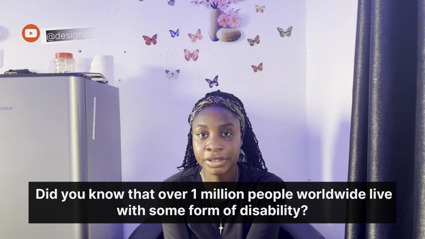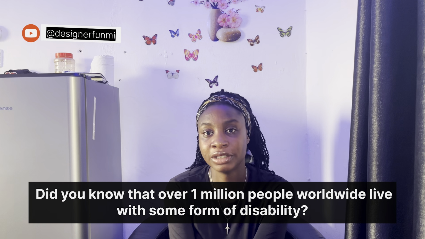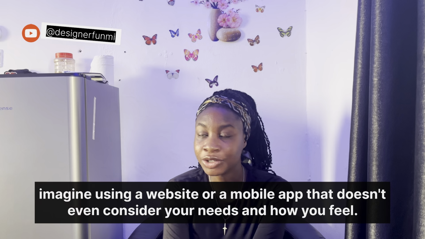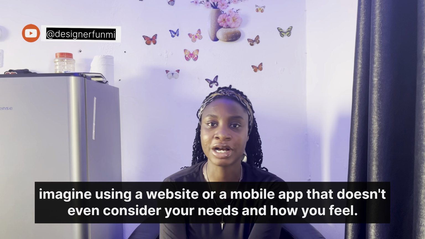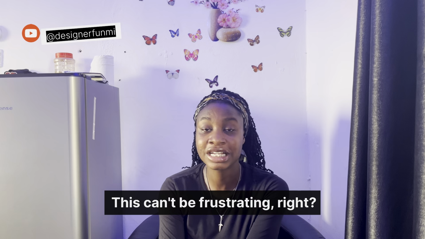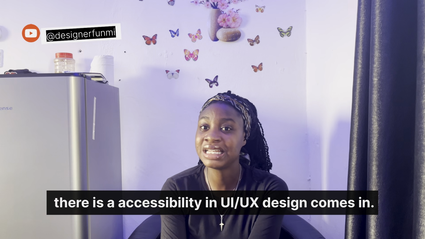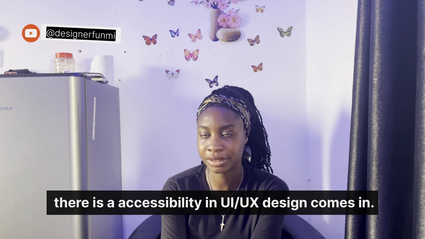Did you know that over 1 billion people worldwide live with some form of disability? Imagine using a website or a mobile app that doesn't even consider your needs and how you feel. It can be frustrating, right? That's where accessibility in UI/UX design comes in.